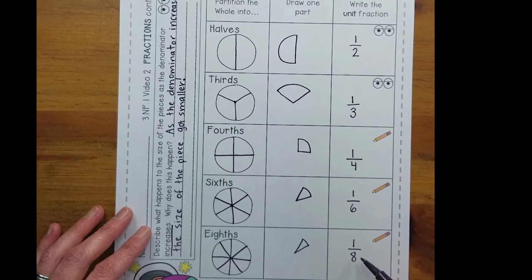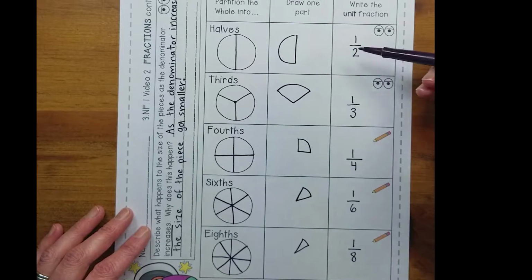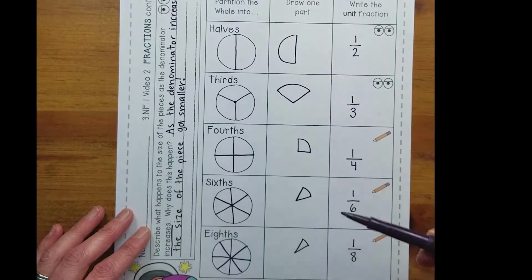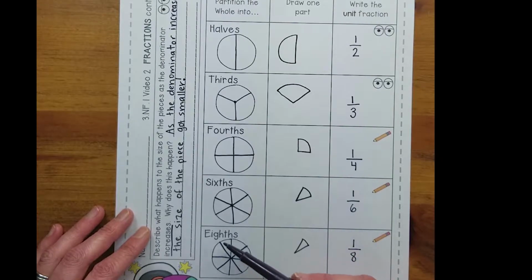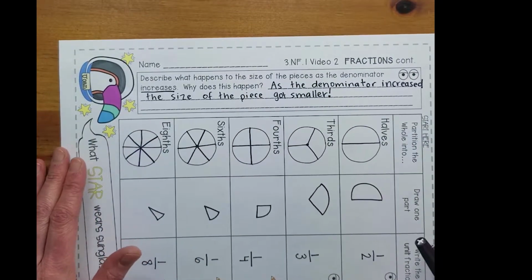The more pieces we have to break our whole into, obviously the smaller the pieces are going to be. So if you had a whole pizza and you had to split that pizza among 2 people, guess what? Your pieces are going to be really big. But if you had 8 people and you had to split one whole pizza among 8 people, your pieces are going to be smaller. Let's jot that thinking down too.